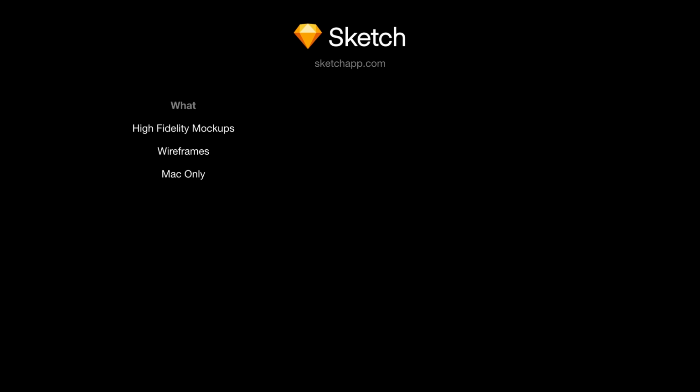So Sketch is a vector-based UI design tool. We use it for hi-fi mockups. You can use it for wireframes too. It is available for Mac only.